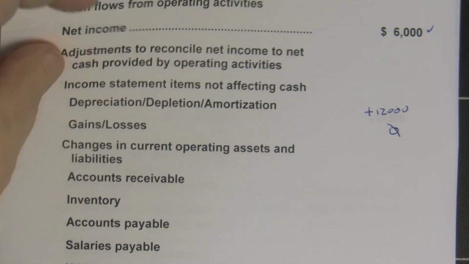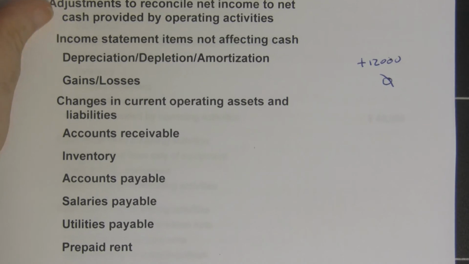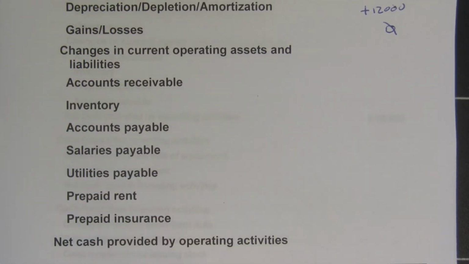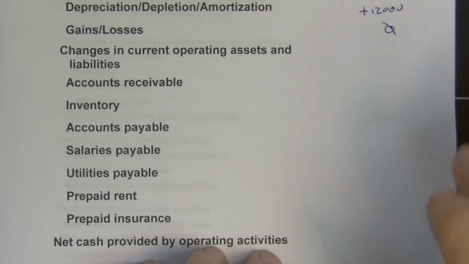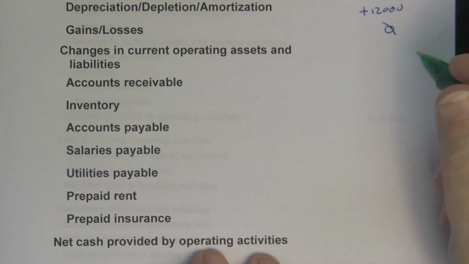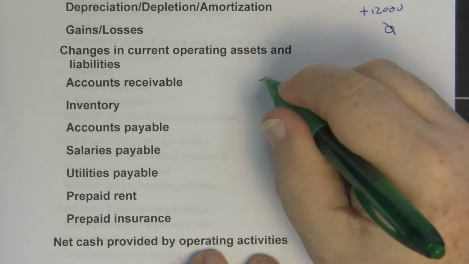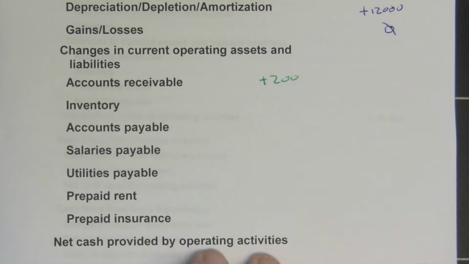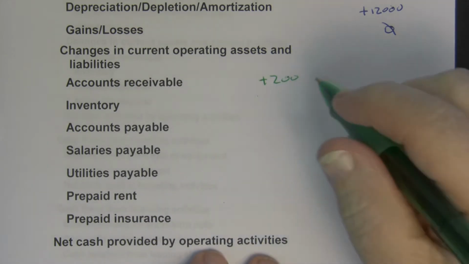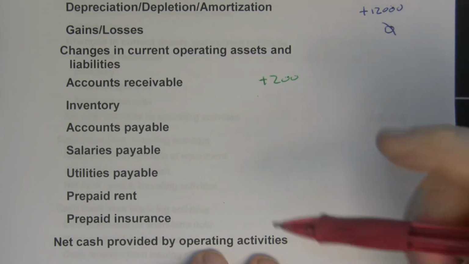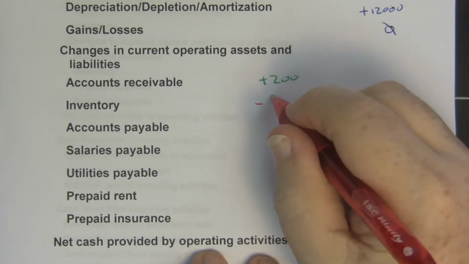So we have our accounts receivable went down 200, so we're going to add the $200. Our inventory went up, so our cash had to go down, so we're going to subtract $440.